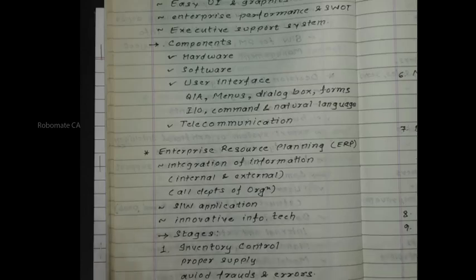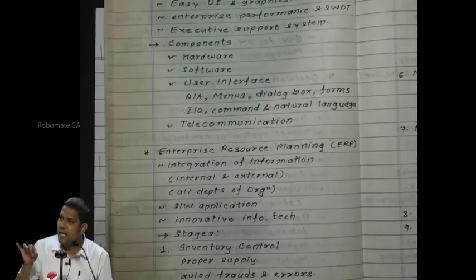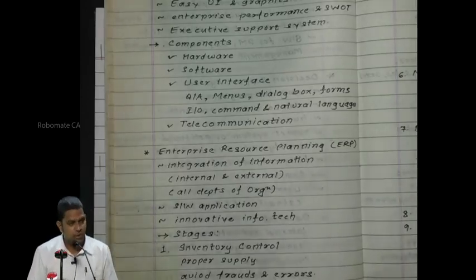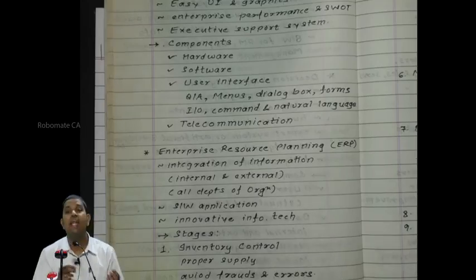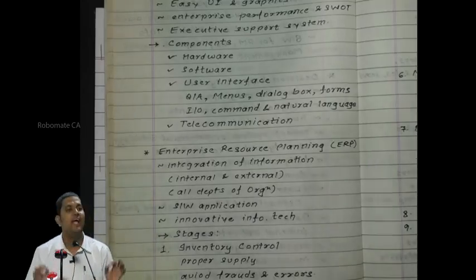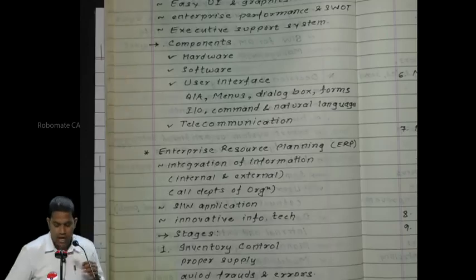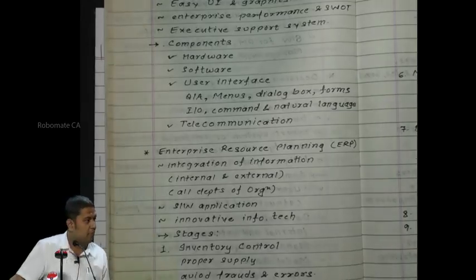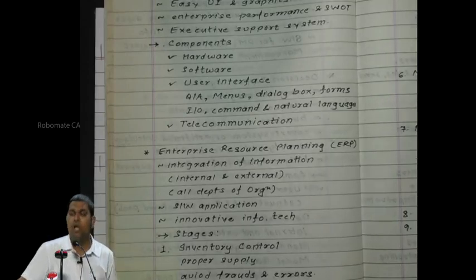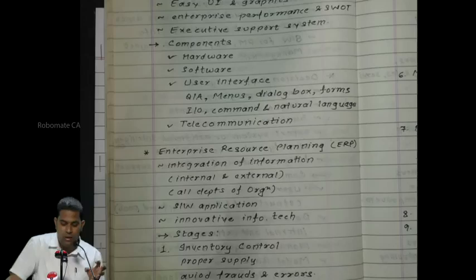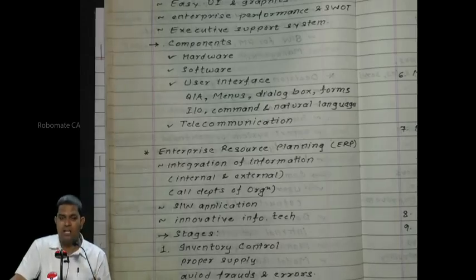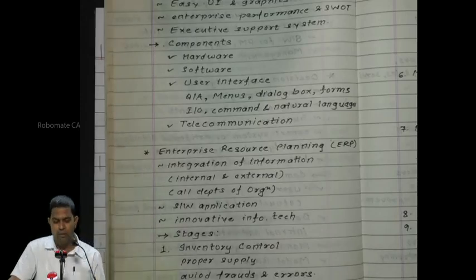What exactly is ERP? ERP refers to integration of information. See, it is enterprise resource planning, which means all the resources of an enterprise will be planned properly and integrated together so that any person from any department can access any resources, provided he is authorized to do so. So, integration of information, it could be everything. It could be internal information, it could be external information. All the departments of the organization will now be integrated together. Their processes, their software, their data, all will be integrated together.